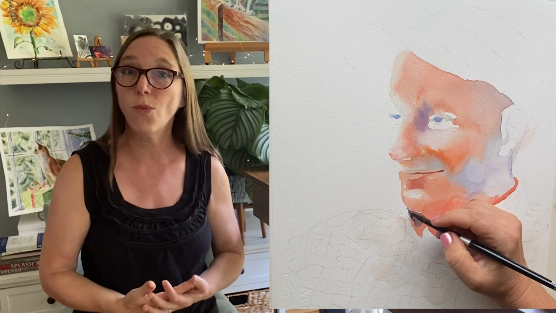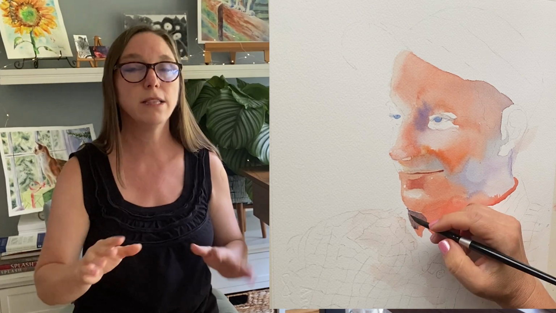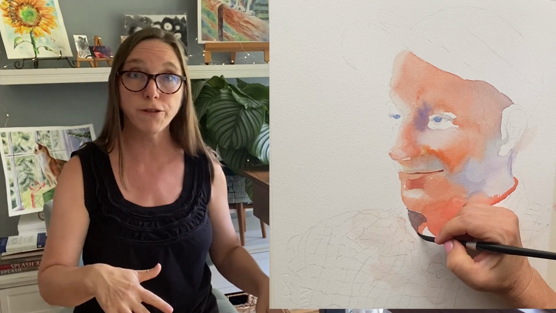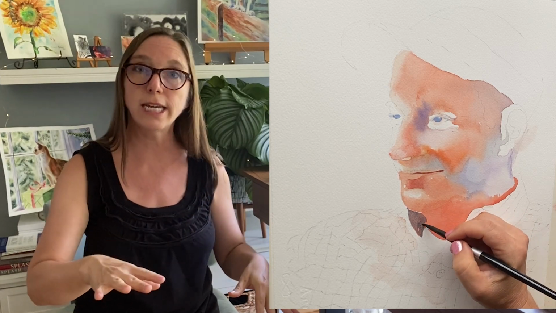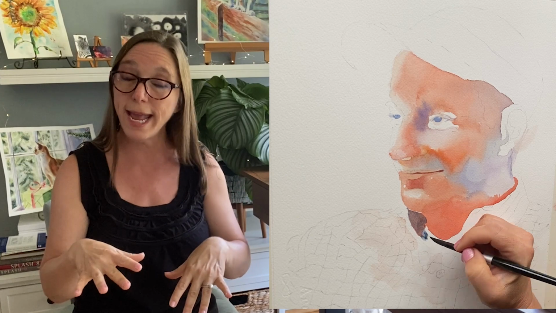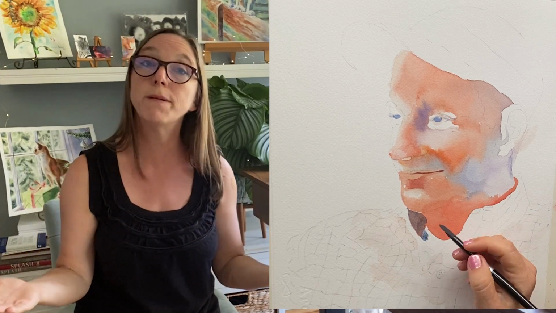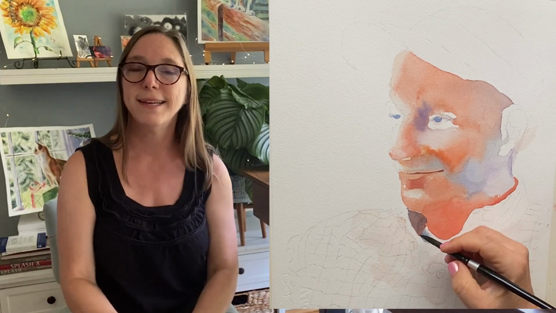And just remember with watercolor, when you paint something dark, let it dry completely and then paint over it. It will maintain its shape and you can still see it under subsequent layers of paint. That's part of watercolor being transparent. So that is what I do very commonly.